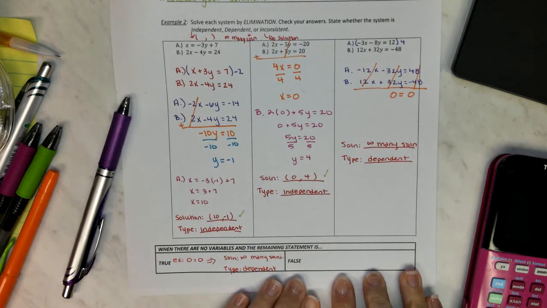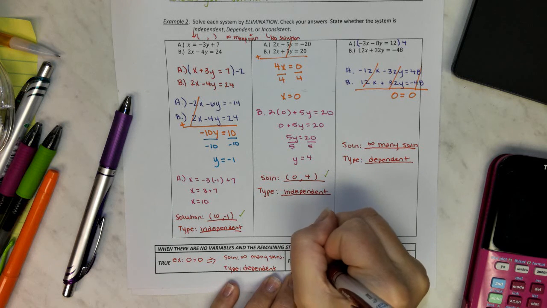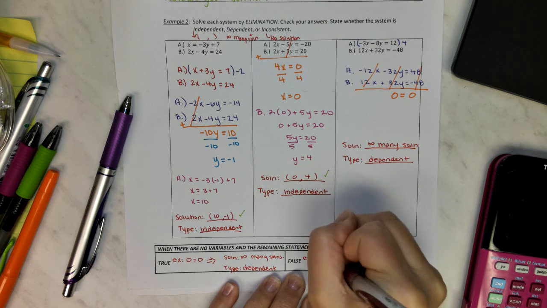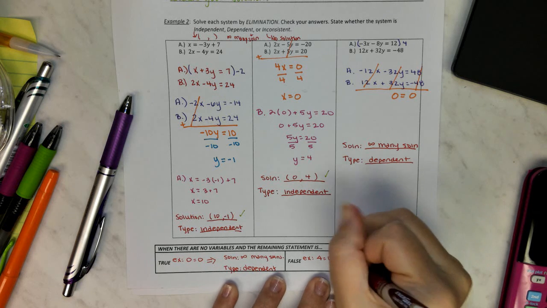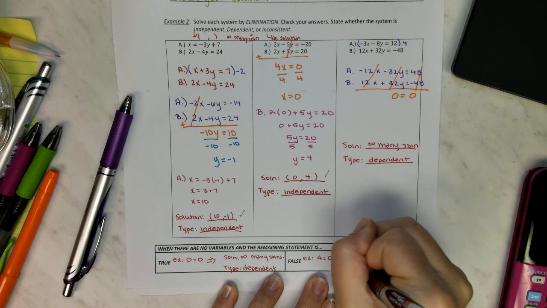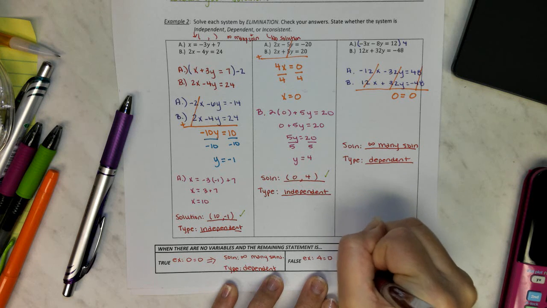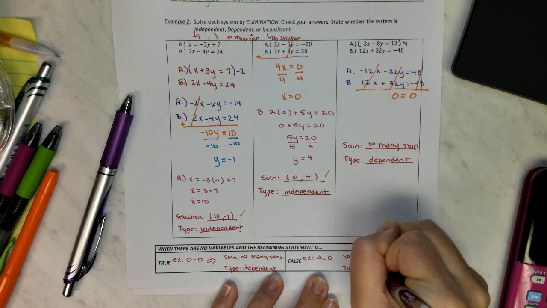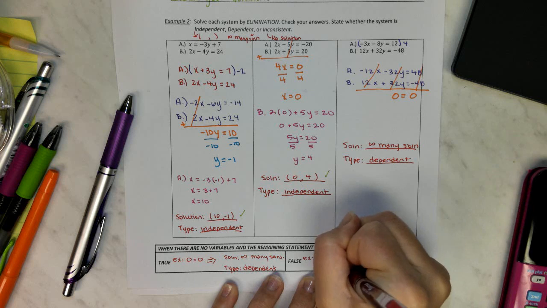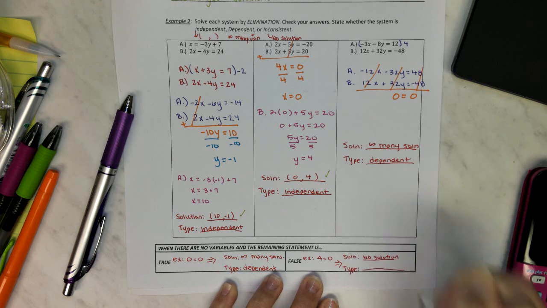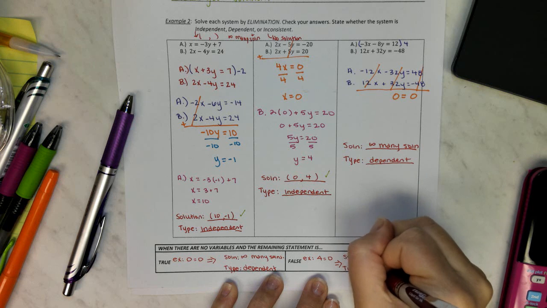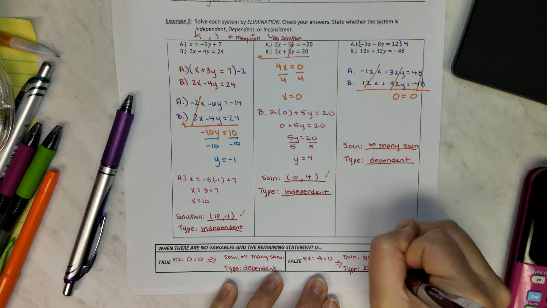Now, if it is a false statement, for example, 4 equals 0, or anything for that matter equals a number that it's not equal to, we have to still write our solution and the type. And the solution here is no solution. And the type is going to be inconsistent.